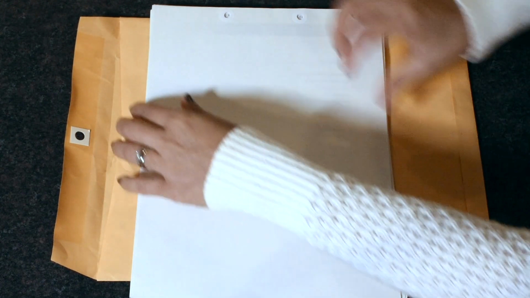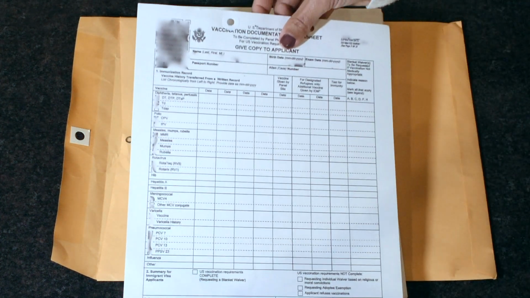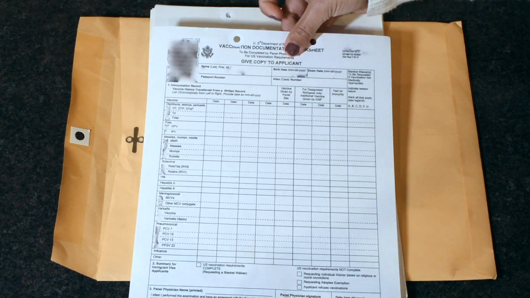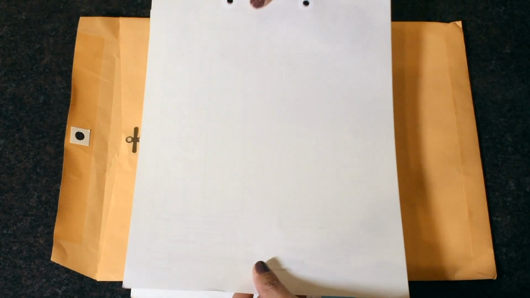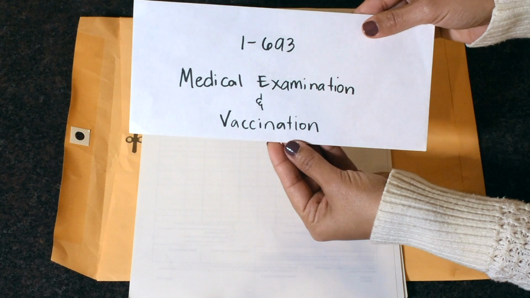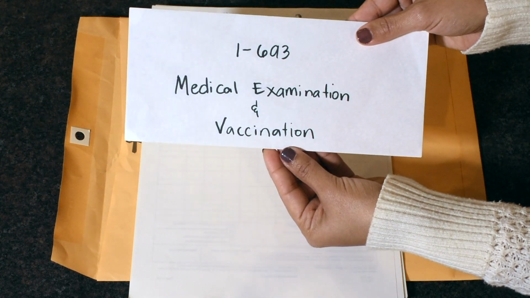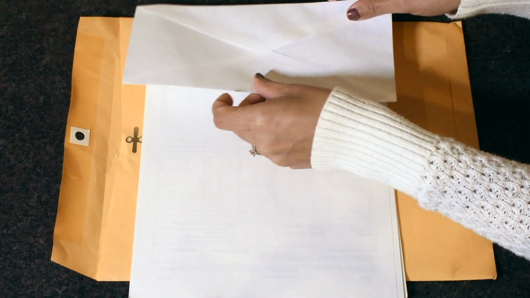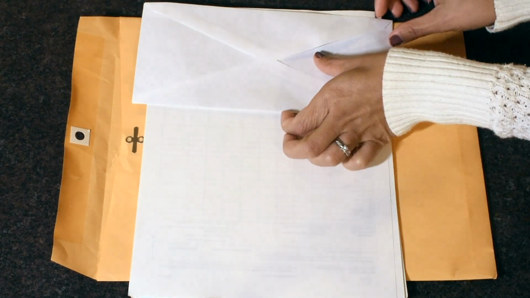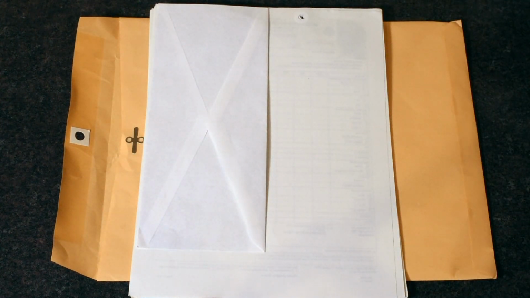Okay. After that, we're going to grab a copy of our vaccination documentation worksheet, form DS-3025. This is what we got for our visa before we entered the U.S. We went to St. Luke's Hospital in the Philippines. Okay? And now we're going to grab form I-693, report of medical examination and vaccination record, signed by the USCIS recommended civil surgeon. Okay?